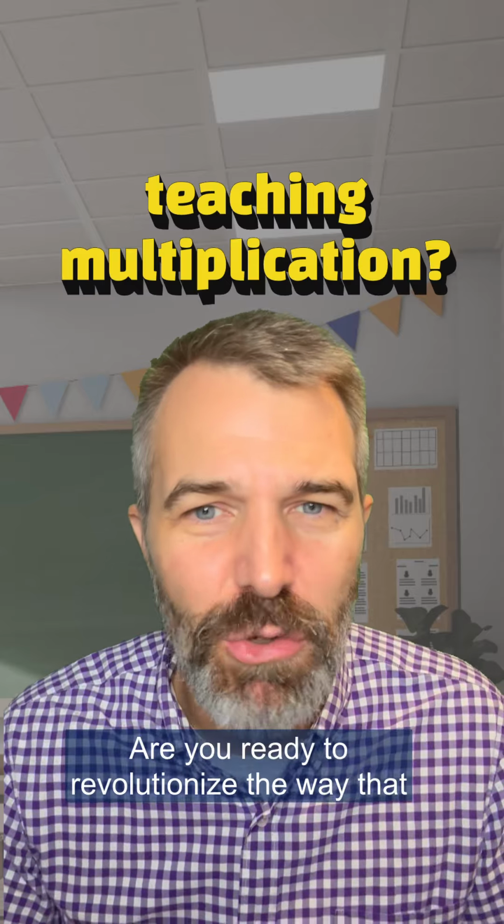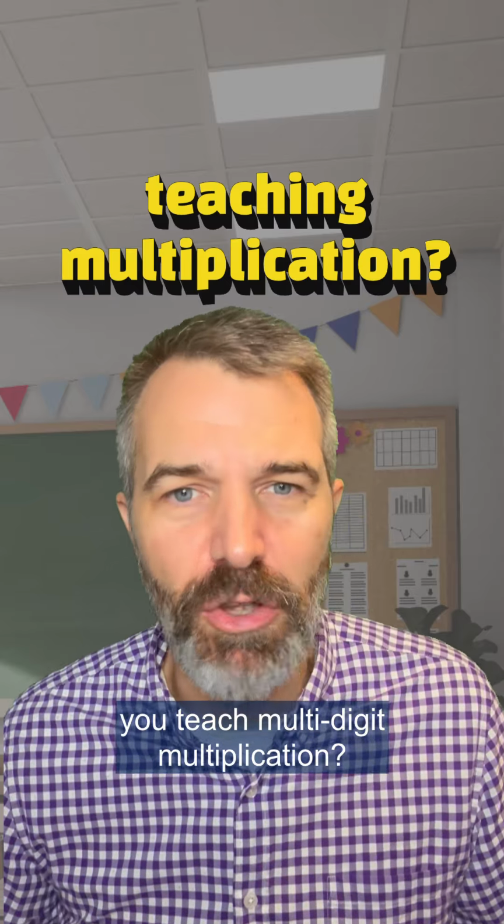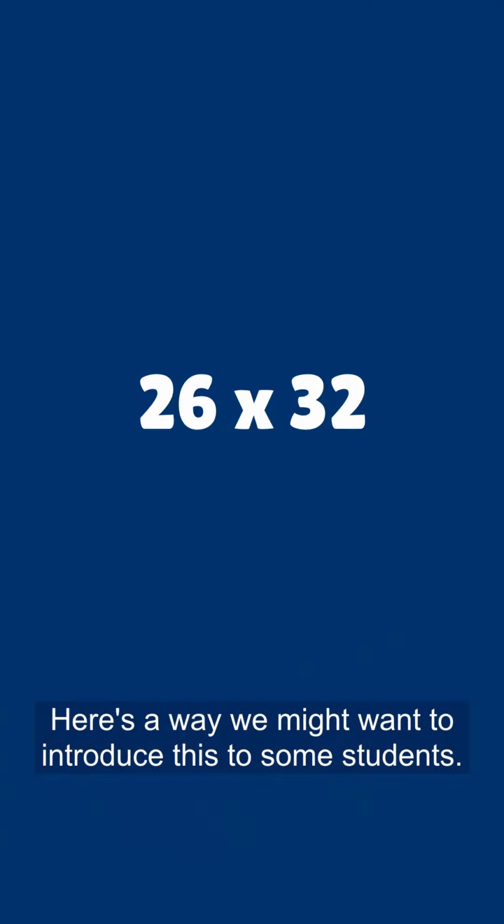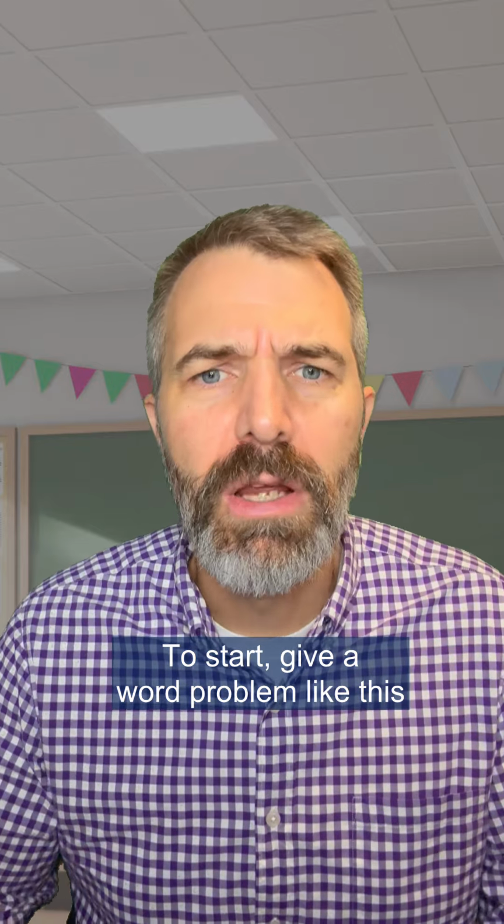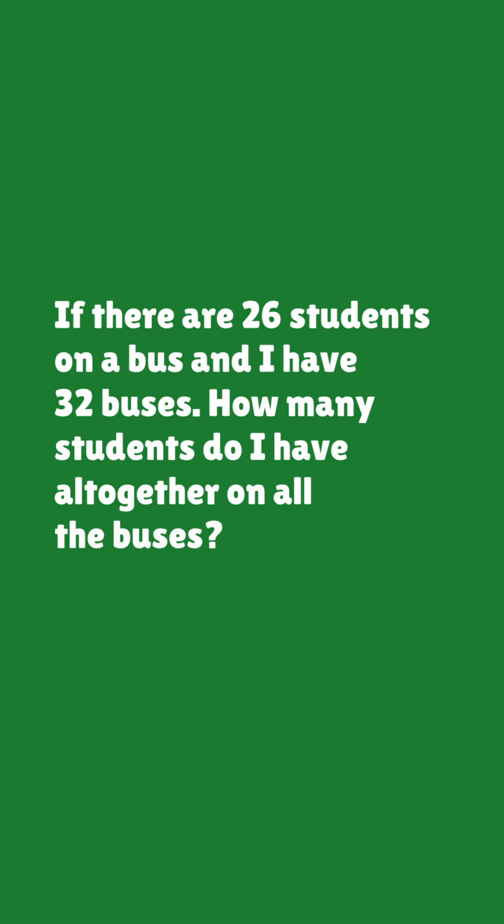Are you ready to revolutionize the way that you teach multi-digit multiplication? Here's a way we might want to introduce this to some students. To start, give a word problem like this. If there are 26 students on a bus, and I have 32 buses, how many students do I have all together on all of the buses?